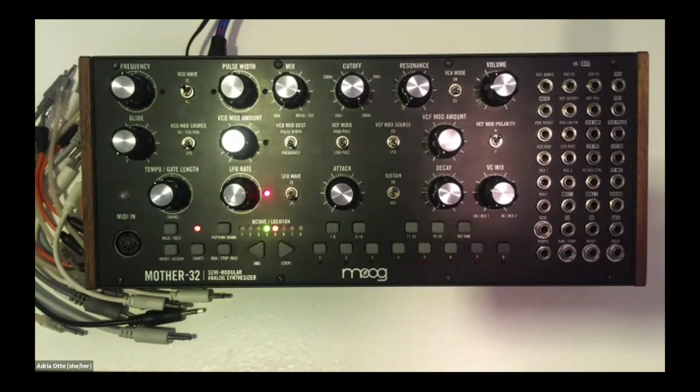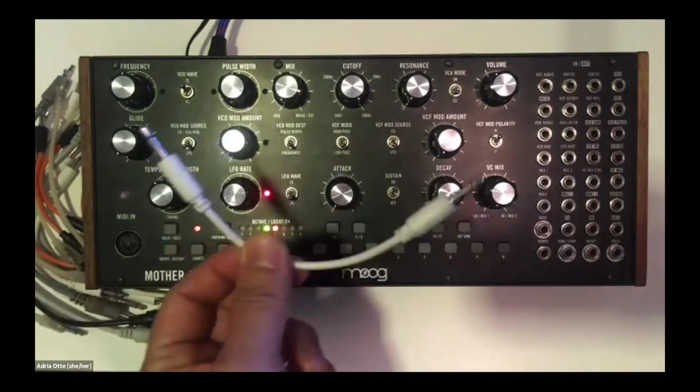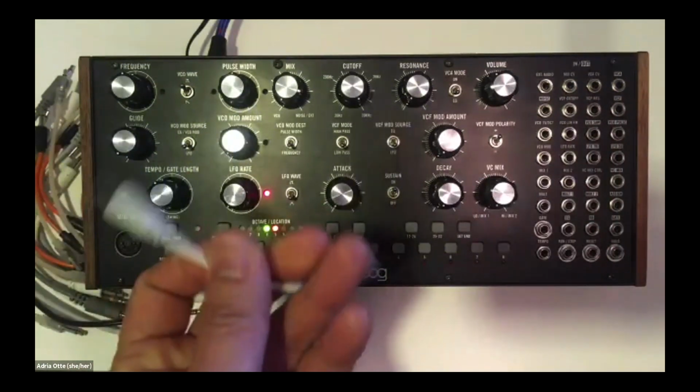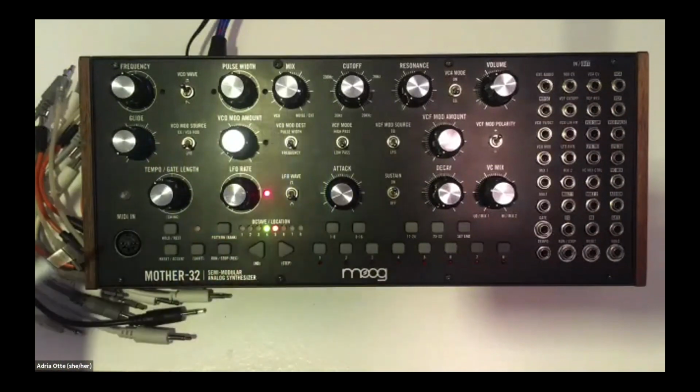It also means, with the Eurorack format, you're always using this type of patch cable, which is a TS or mono 1/8 inch cable. I don't know if that's blurry, but it's a little 1/8 inch patch cable. So Eurorack always uses that type of patch cable. It also refers to the voltage levels that are specific to that format.